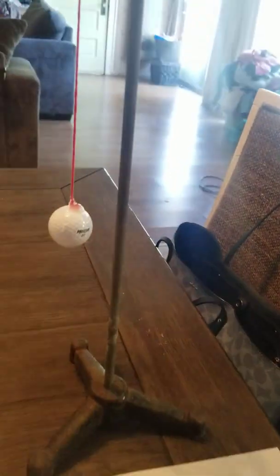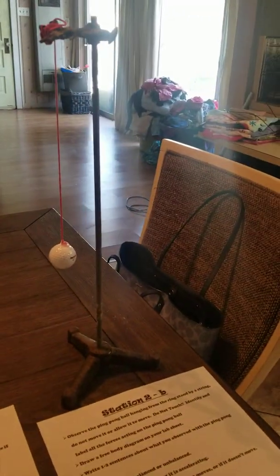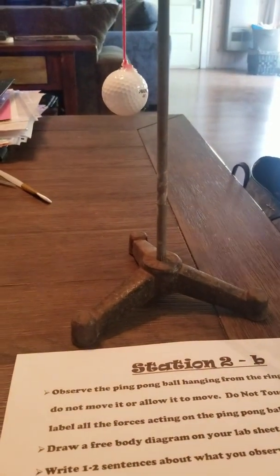Right? So, looking at the ping pong ball that is attached to the ring stand is what we're looking at right here. That is what you're drawing. And you're going to put that on station 2B, which is going to be page 2 of your lab paper over here. Station 3.